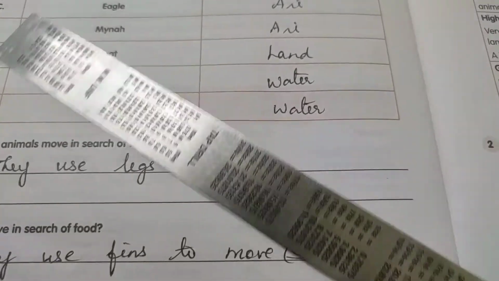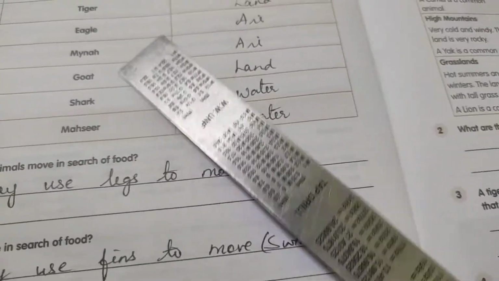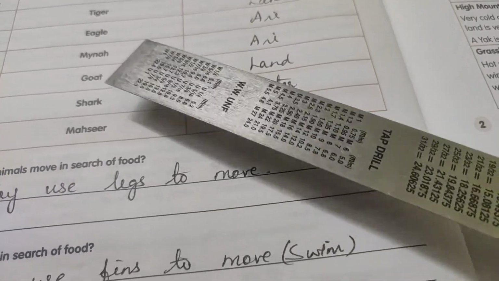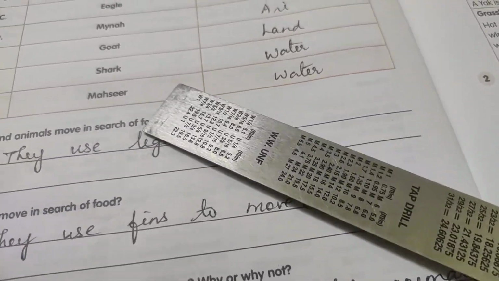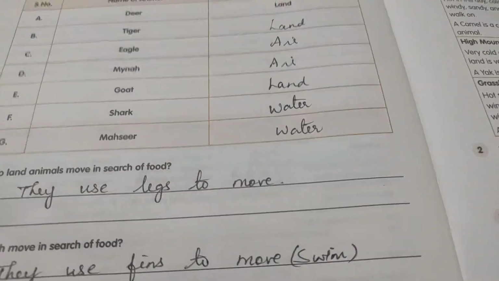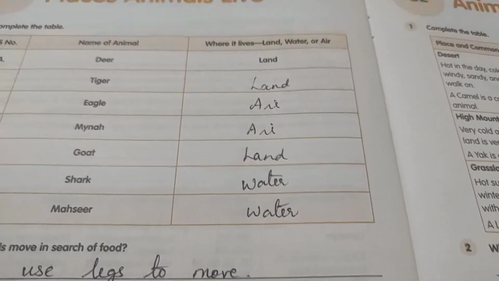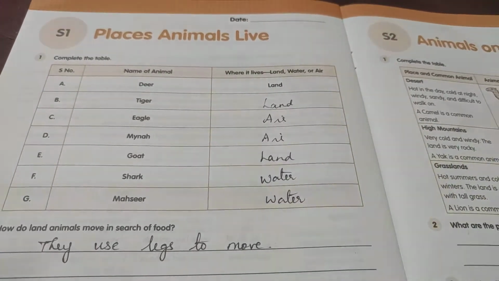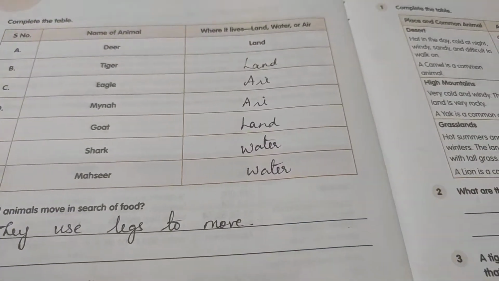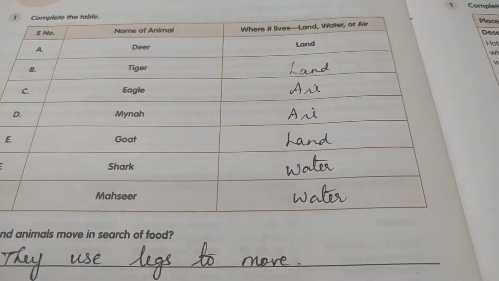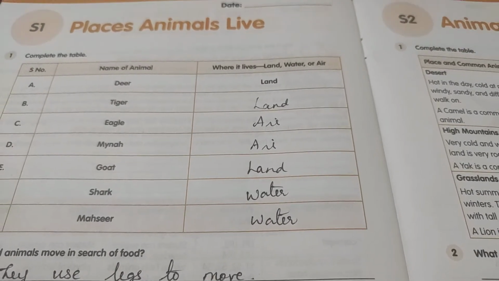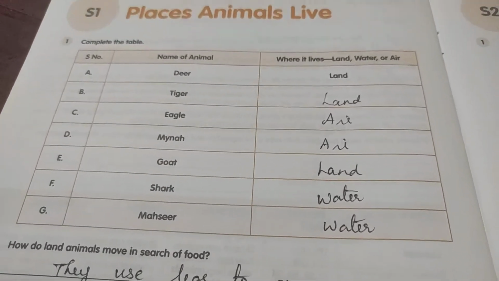They have given a few serial numbers and some animals like deer, tiger, eagle, myna, goat, snake, shark, mashir. Now, where will these animals live? Where will deer live? They have given one example, land. Tiger, yes, you're correct, land. Eagle, where? You can say tree. The best answer is air, because they always fly, okay?